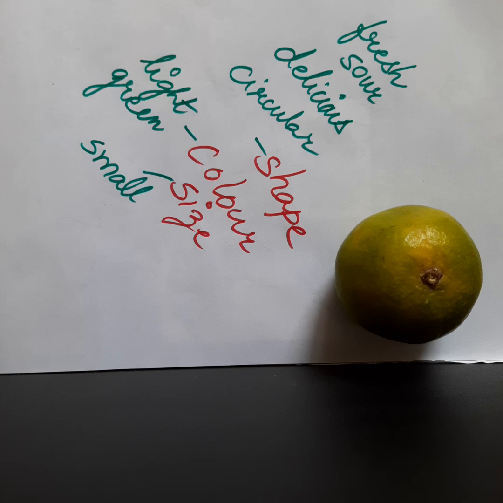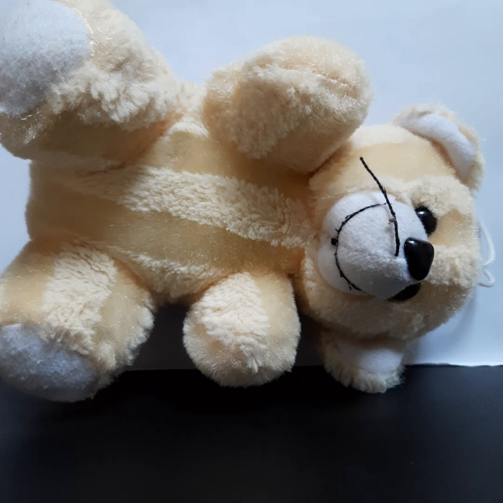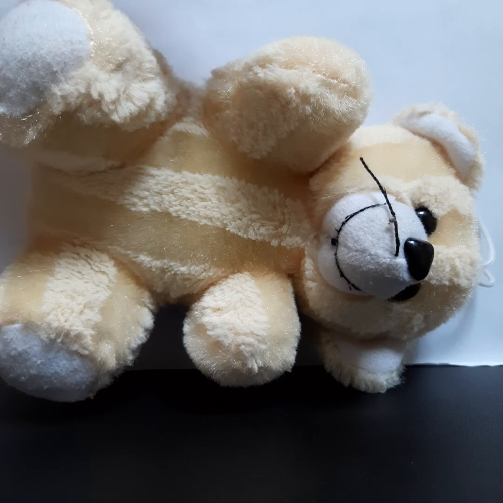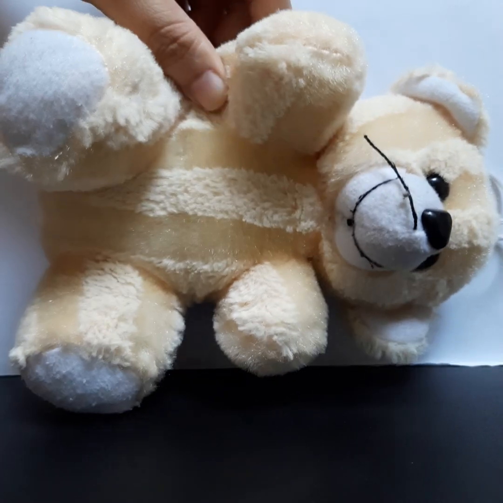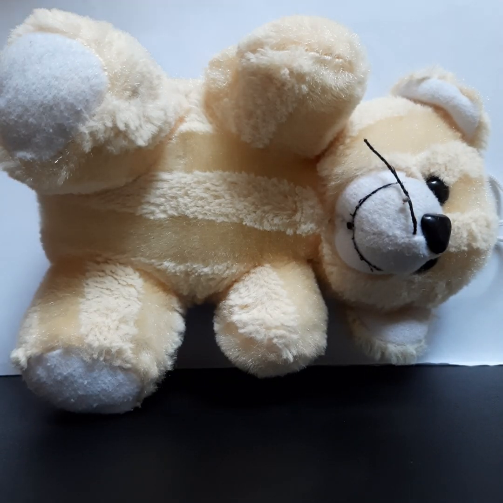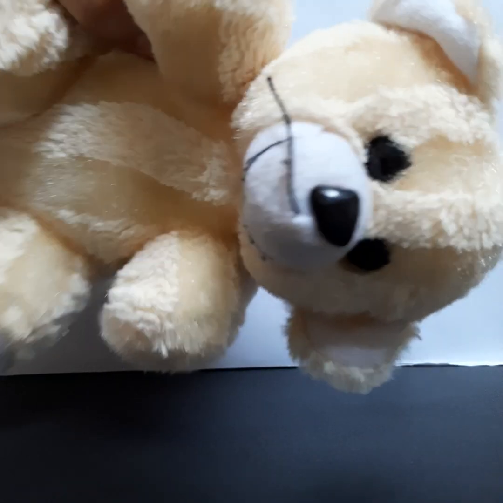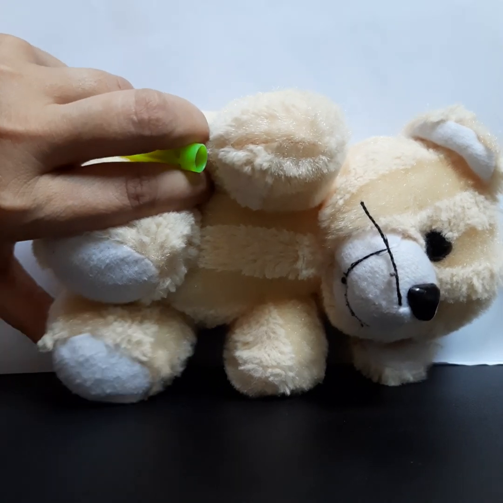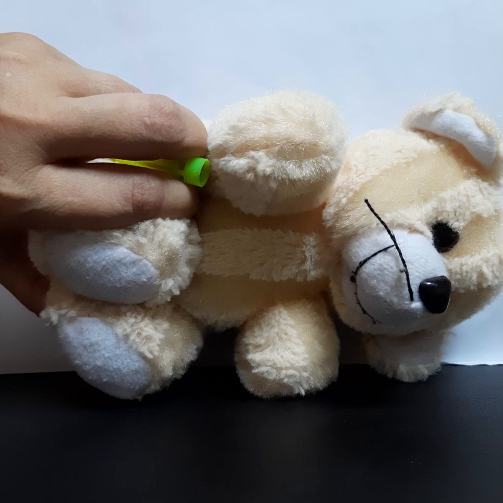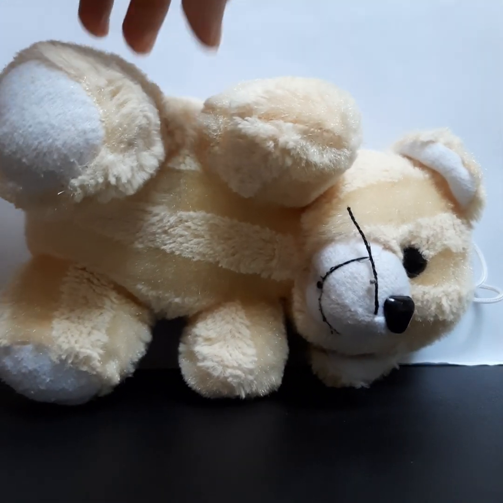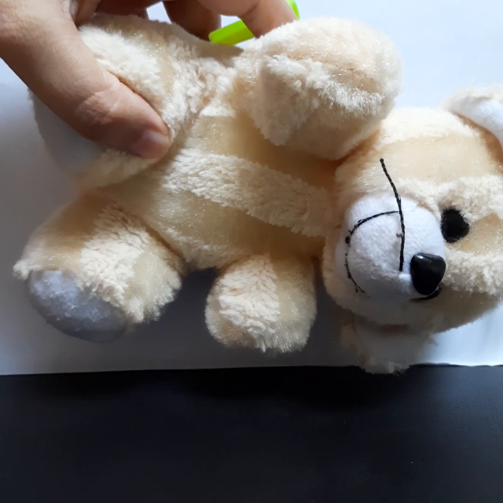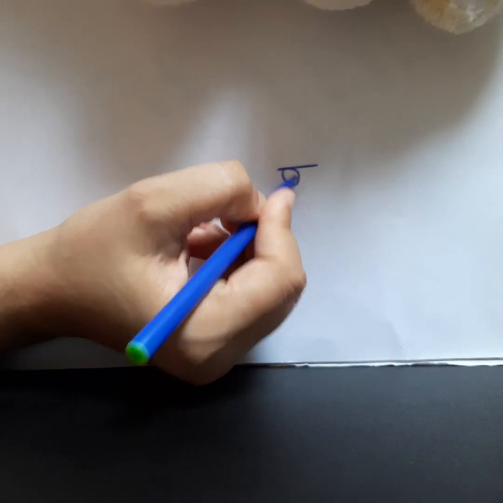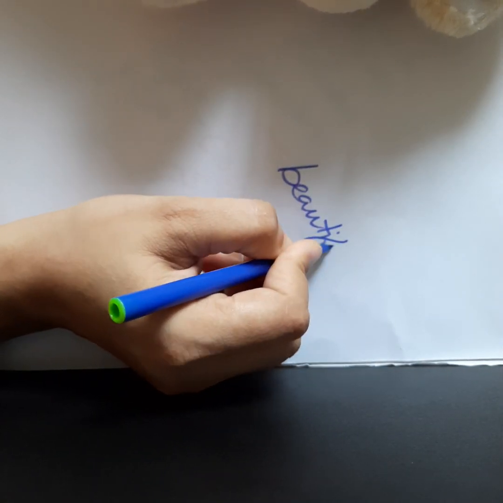Are you ready for the next? All right, dear children. Now what do you see? Wow, it is a teddy bear. How would you describe this teddy bear to me? Yes, we can say again its color. Okay, the color is light cream, fawn shade. Fine. Any other thing which you can say? Yes, we can say it is a beautiful teddy bear.